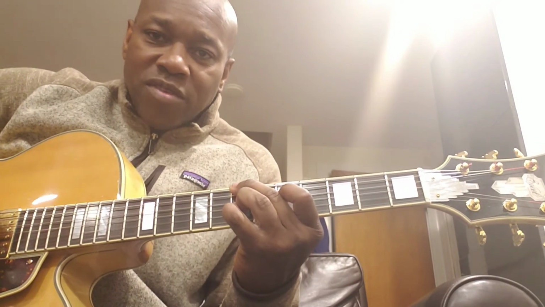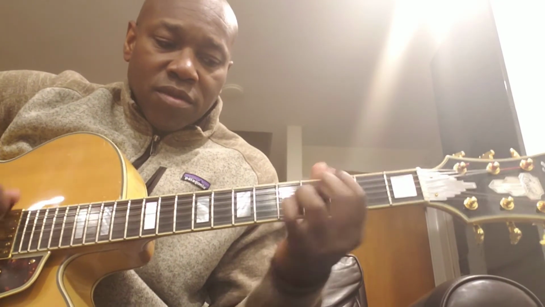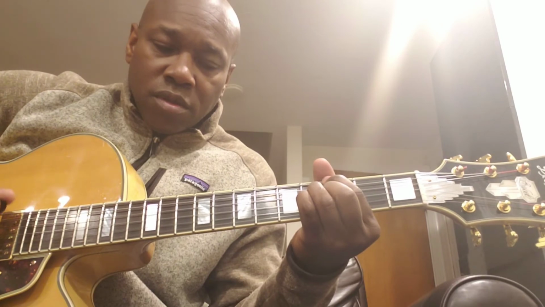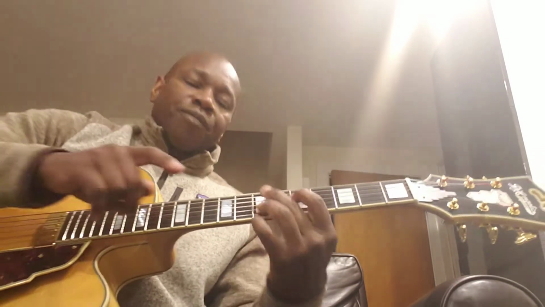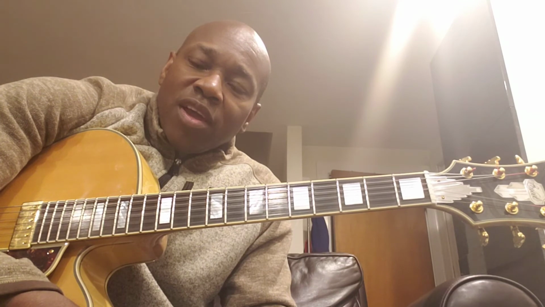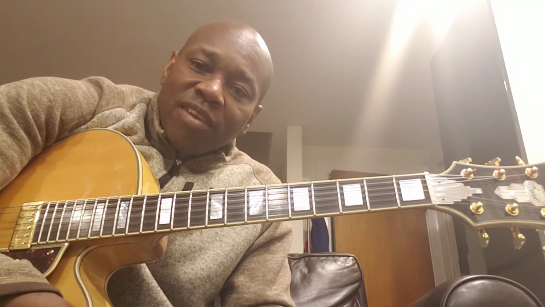That's also a G major 7th. Okay, so now we've got a couple of different voicings of the 5 major keys, which are C major, F major, B flat, E flat, and G.